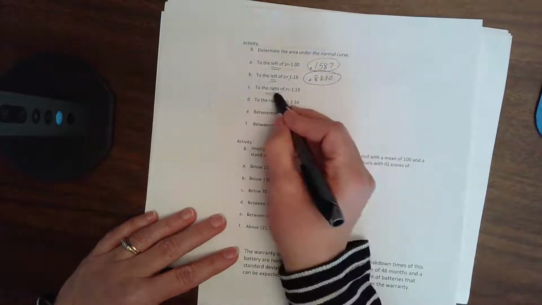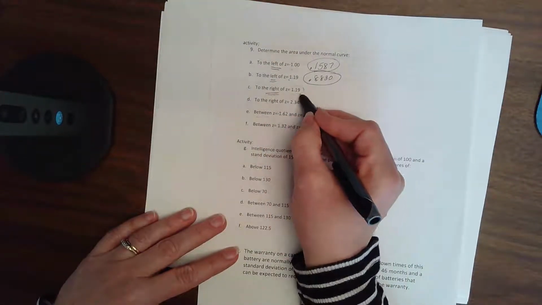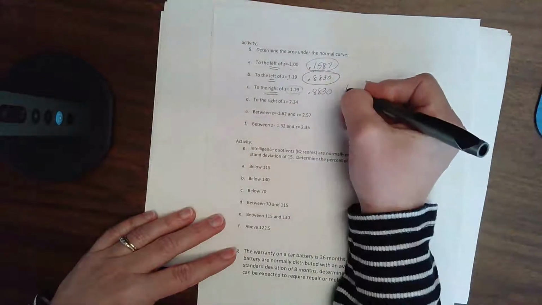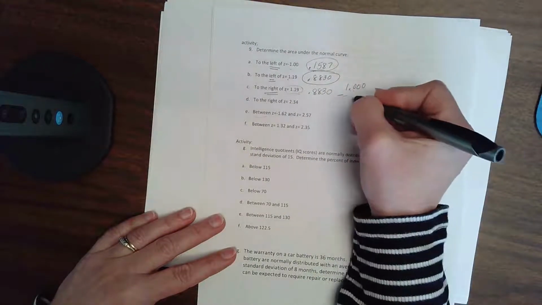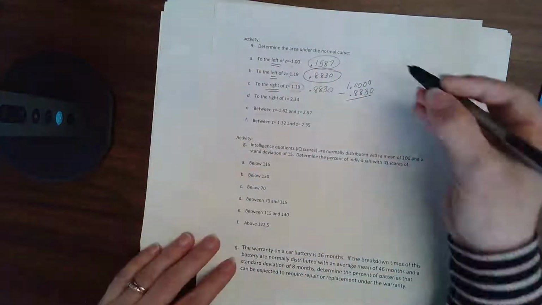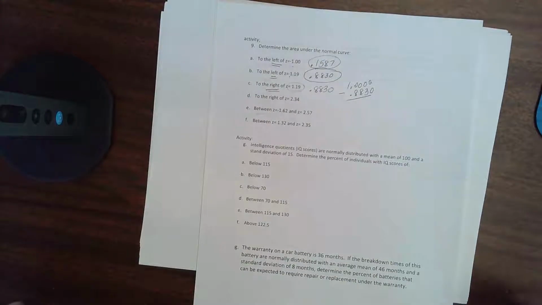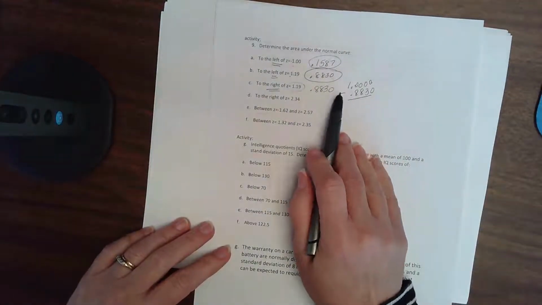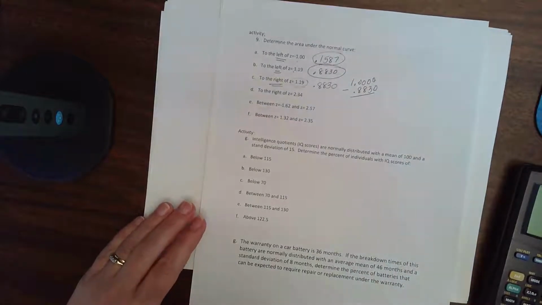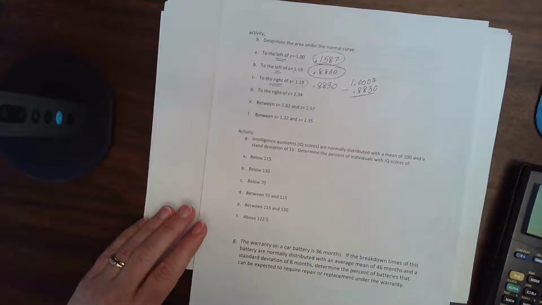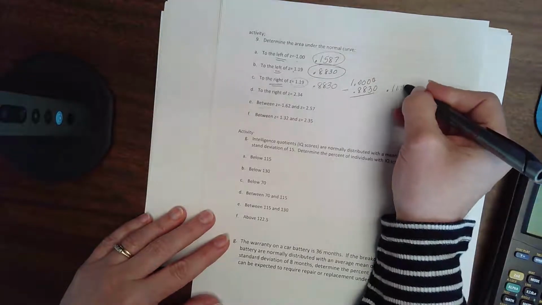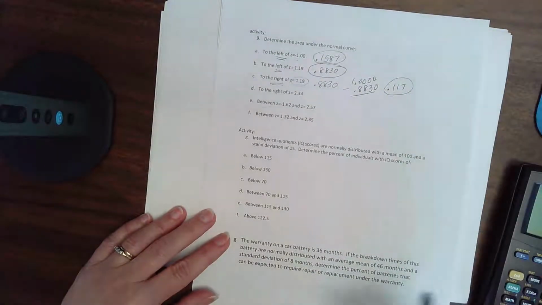All right, so to the right of, once we look up 1.19, which I kind of already did, you get that answer. Then you have to do 1.00, or just 1 minus in your calculator. I guess it's 1.0000 if you wanted to see it on paper. But you'll do 1 minus that answer. And that is what? I can do that for you real quick. That gives us 0.17, or about 11%.